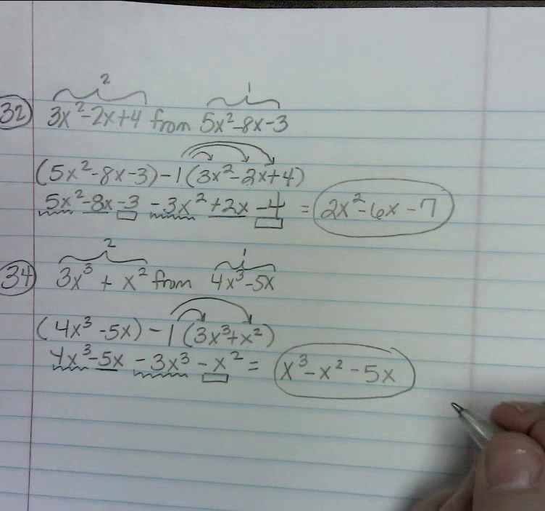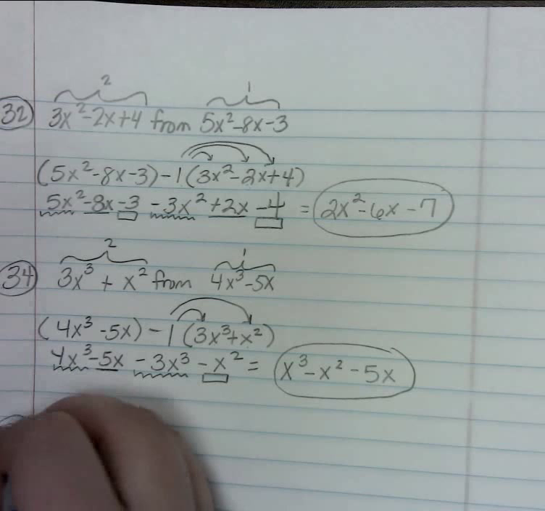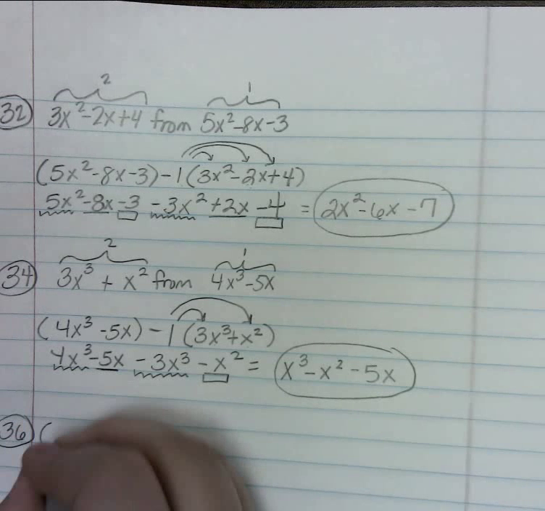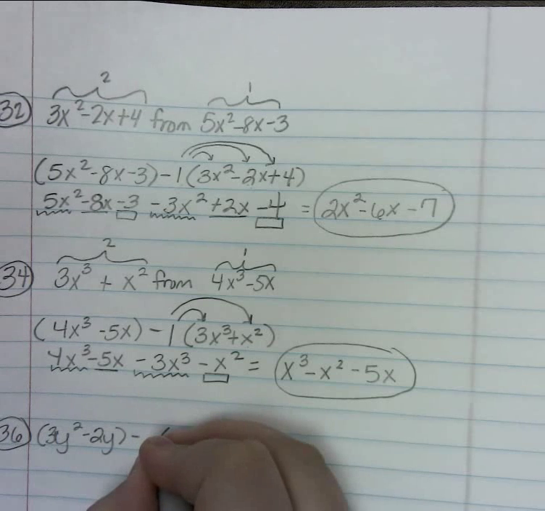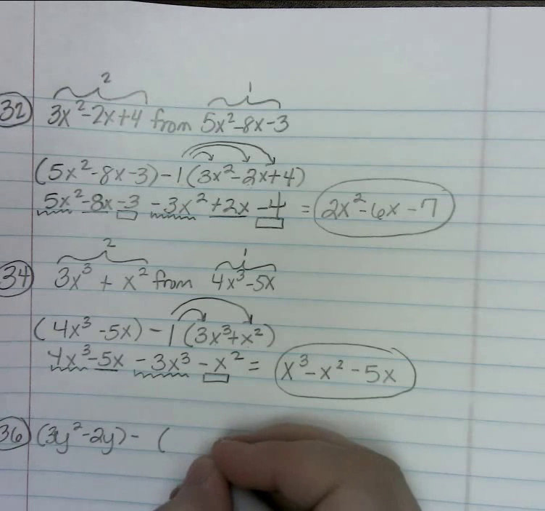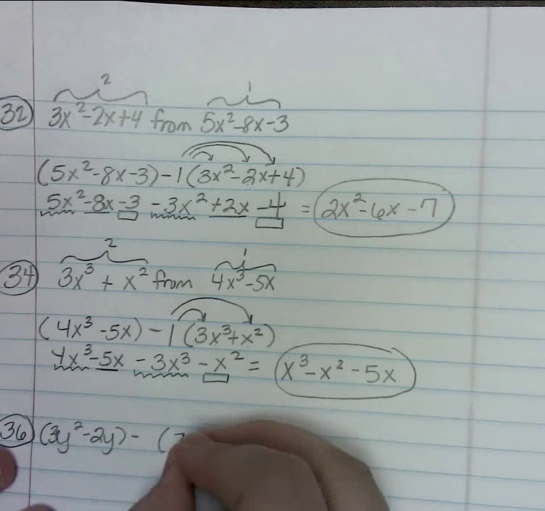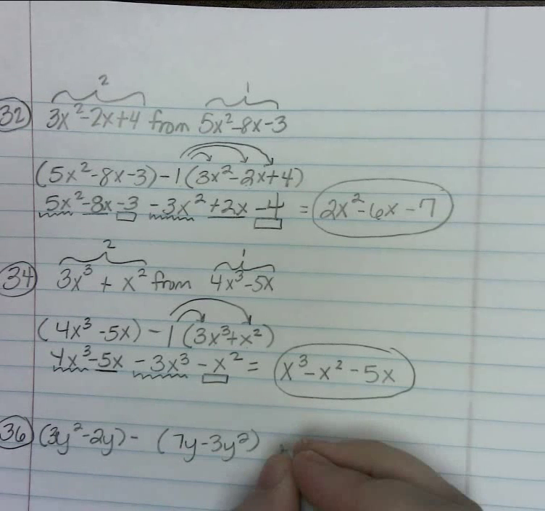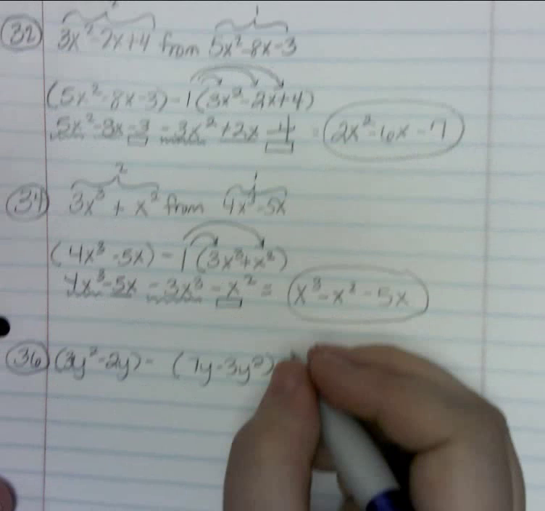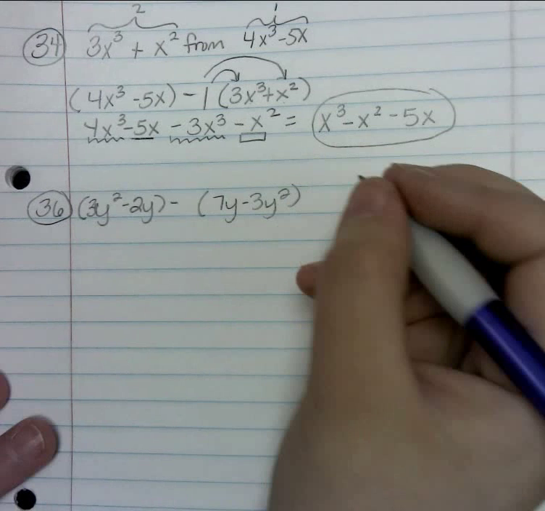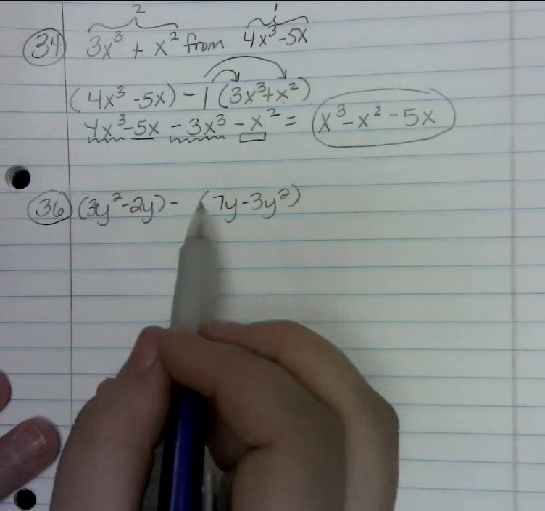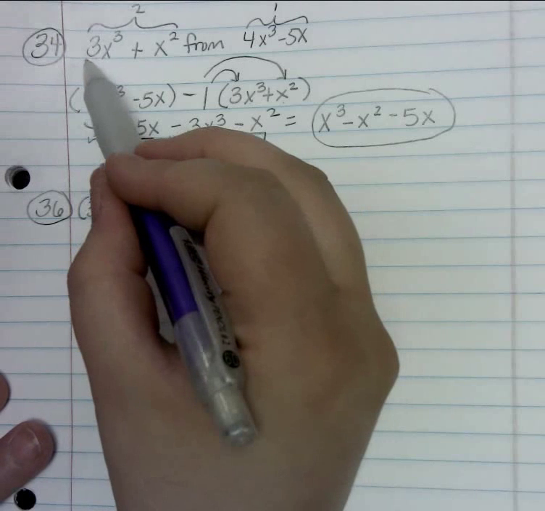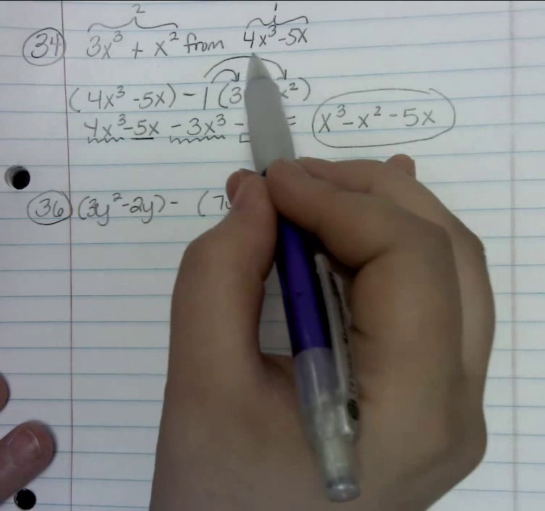Okay, number 36. 36 is a little different than what we're used to seeing. We have 3y squared minus 2y minus 7y minus 3y squared. So on this, we don't have to switch anything. We always had to switch it because it said we're subtracting this from this.